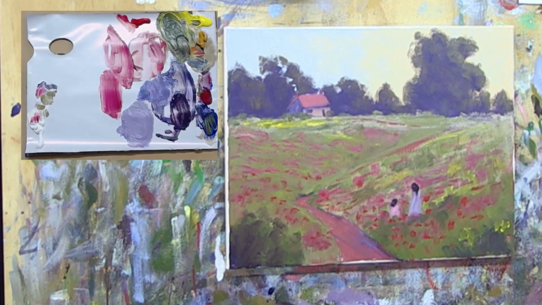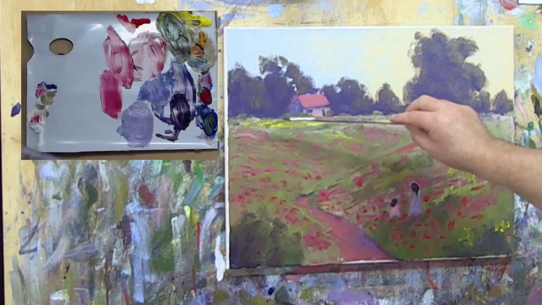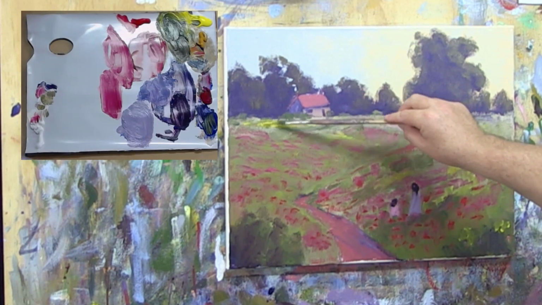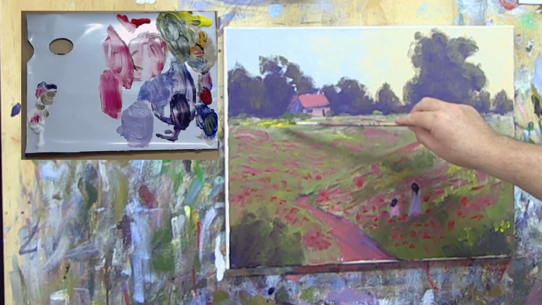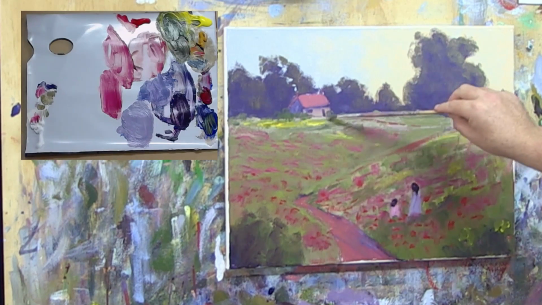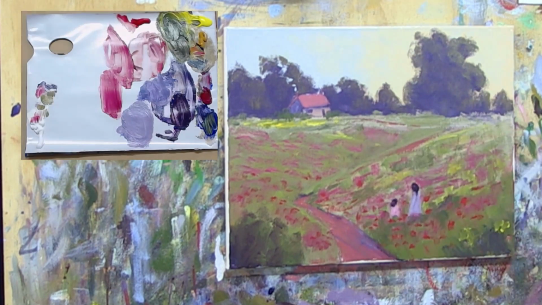More work around the house there, just to make that sit back into the landscape a bit. The best way to do that, so that it doesn't look like it's pasted on, is just to add some more bushes around it, and that layers over the top and helps it all sit a bit better.